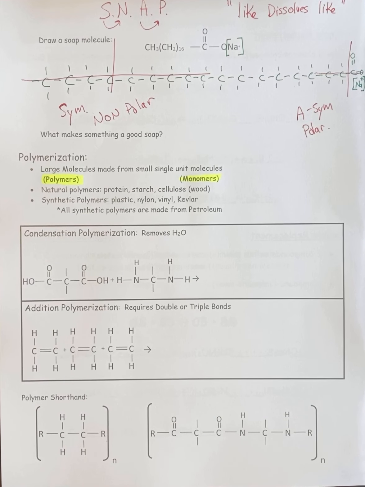There's natural polymers, like the types that we find in nature, so proteins like in your muscles, starches like carbohydrates, and cellulose like wood are natural polymers, and they're part of the reason our muscles are as strong as they are, and they're also the reason carbs can store as much energy as they do, and the same reason that trees or wood can be as strong as it is. Okay, and so those are natural polymers.